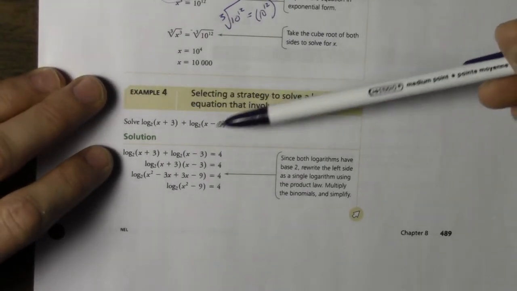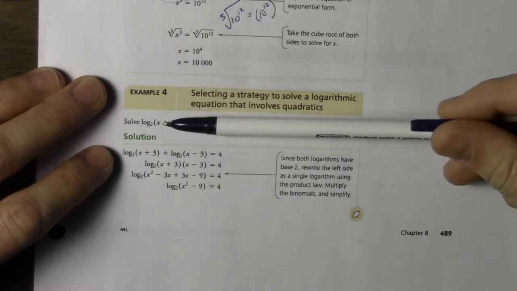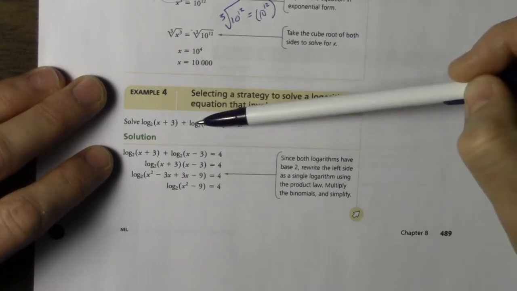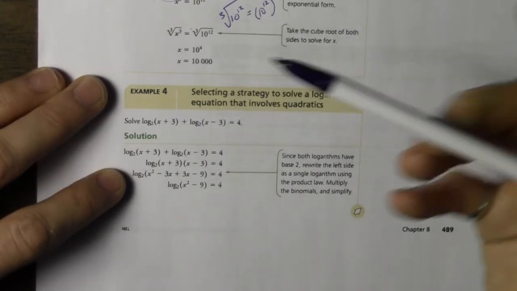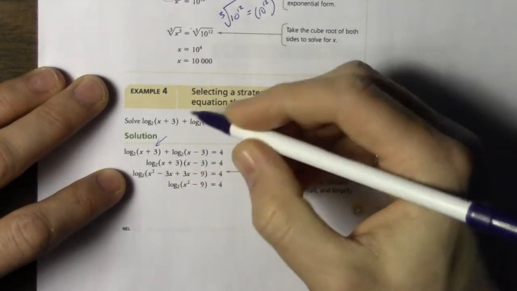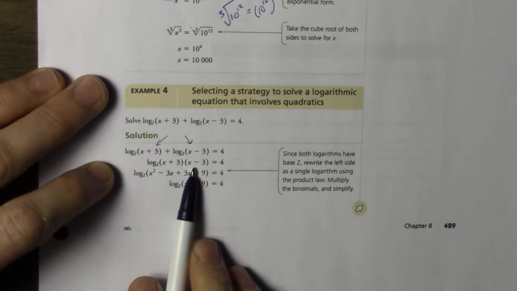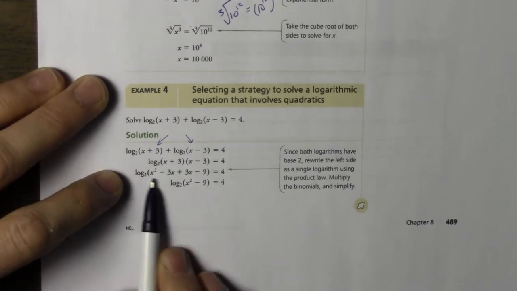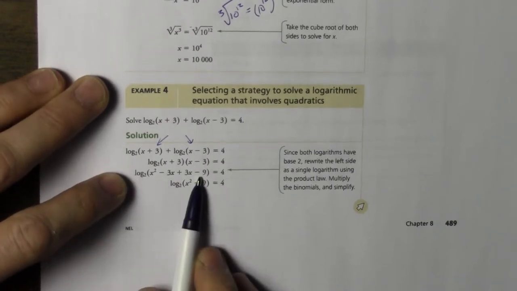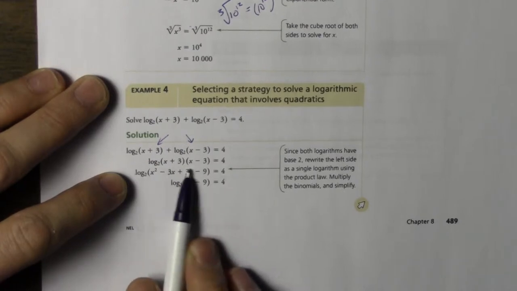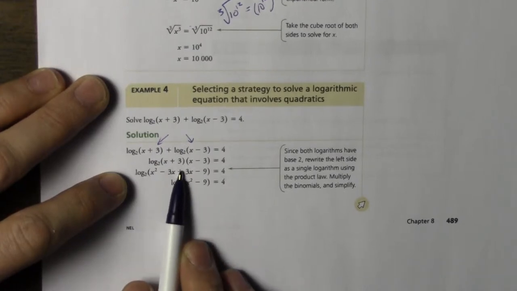Another problem, two logarithms. We want to combine those logarithms. They have the same base, so we can use the product law and combine them. Here we have binomial terms now. That's okay though, we just end up multiplying them. And we ended up getting a logarithm of a quadratic, because we multiply using the distributive property.